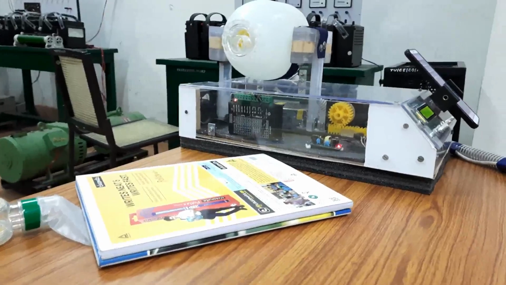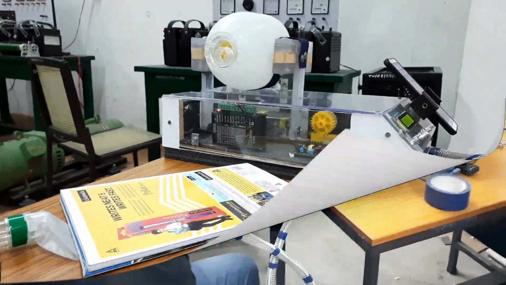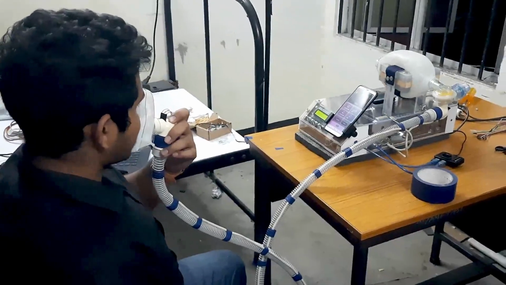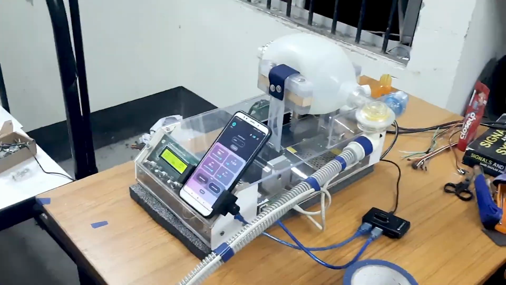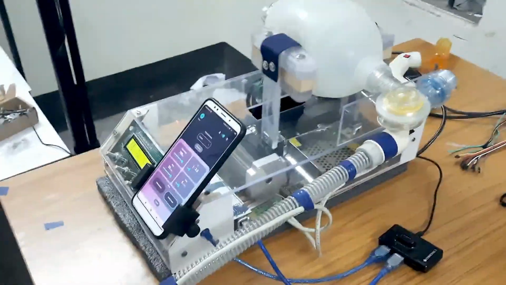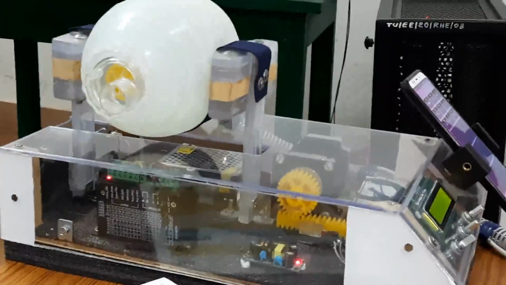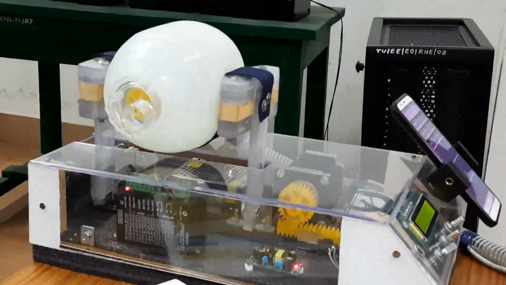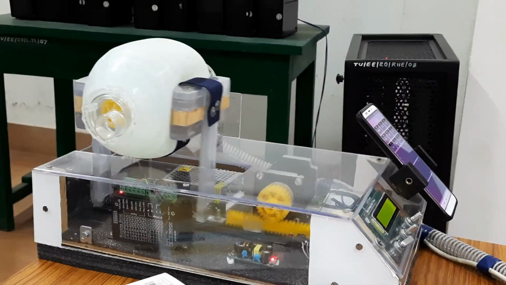The hardware can be categorized into three sections. Number one is the breathing circuit, second the mechanical system, and third the controls. The breathing circuit consists of the Ambu bag, the single limb breathing circuit and the mask. The Ambu bag is the heart of the ventilator, which is a manual resuscitator generally squeezed by medical staff to push air into the lungs.